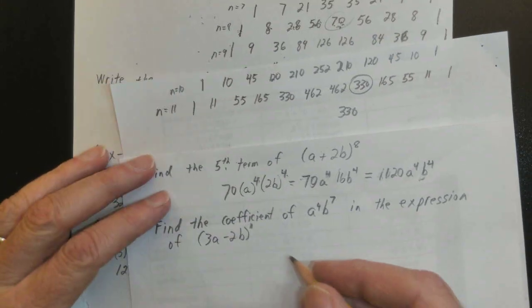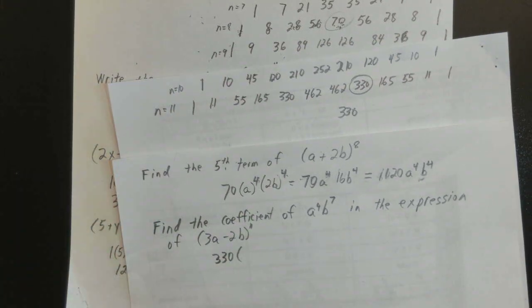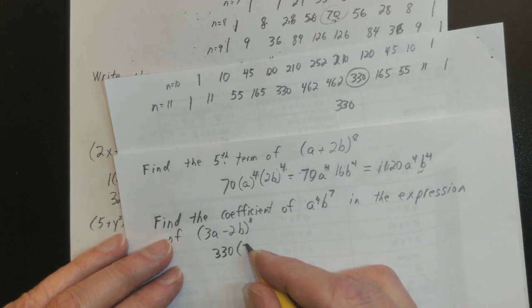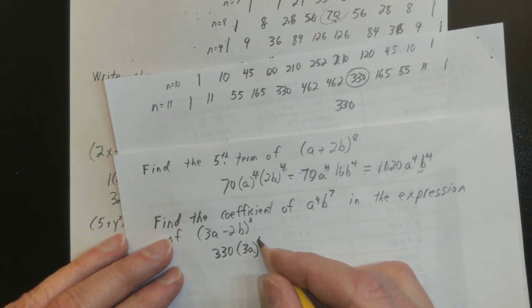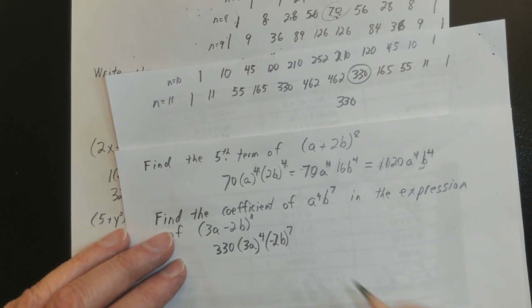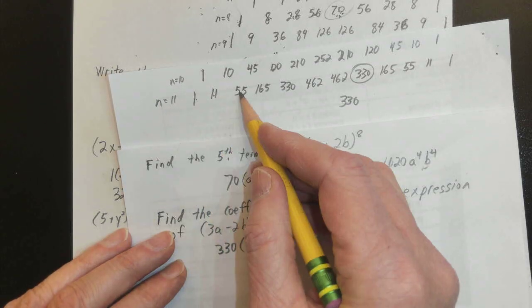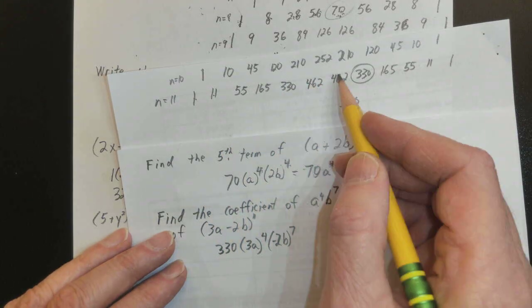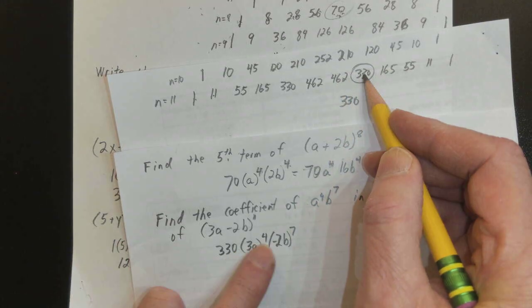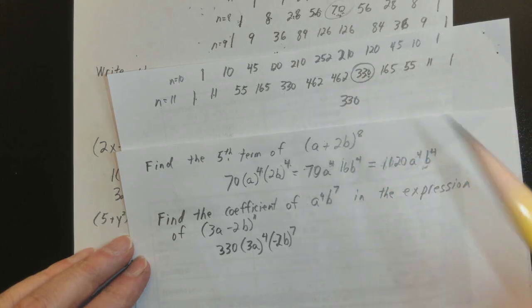Okay. 330 is the coefficient from Pascal's triangle, but it's not the coefficient because we're taking (3a) to the 4th and (negative 2b) to the 7th. Does everybody see how I counted that? 11th, 10th, 9th, 8th, 7th, 6th, 5th, 4th power. That's where I got to by counting down.